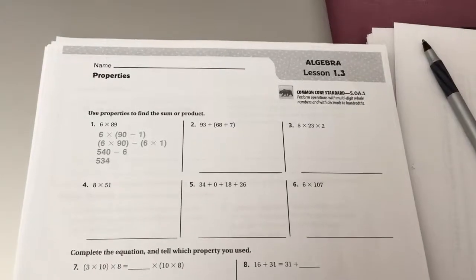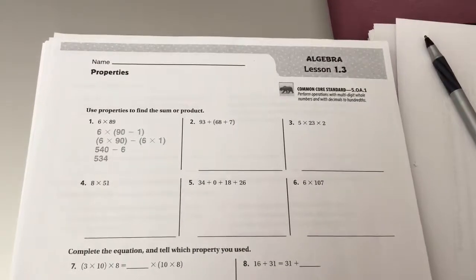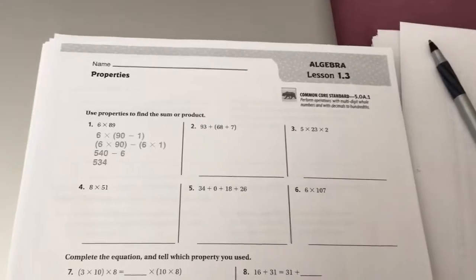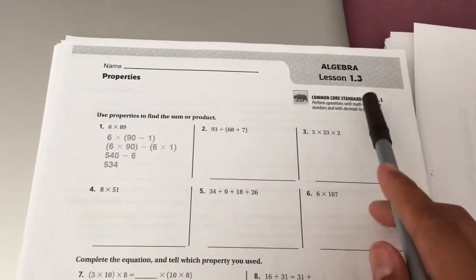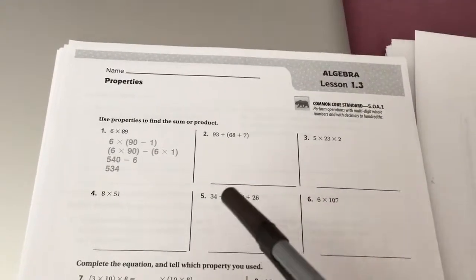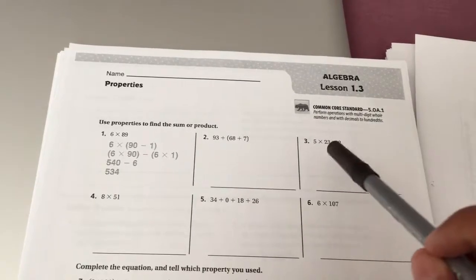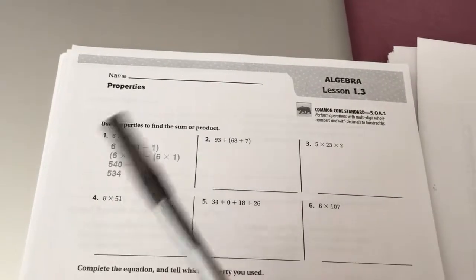We're now looking at Chapter 1, Lesson 3. The title is Properties, and you can see that the Common Core standard has changed to 5.08.1. Perform operations with multi-digit whole numbers with decimals to hundredths.